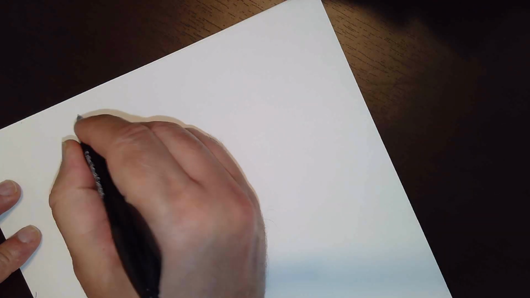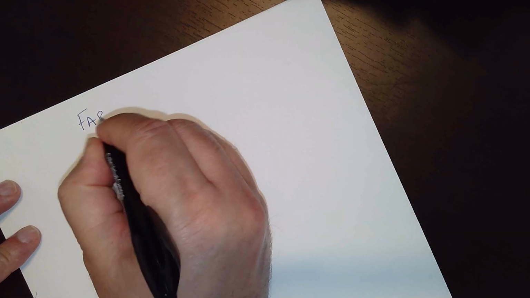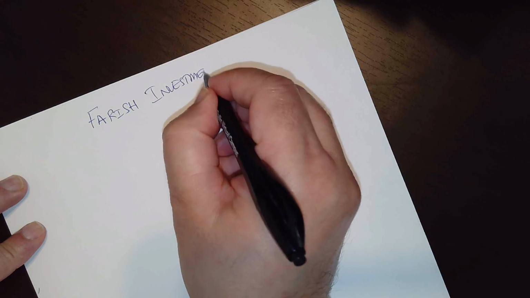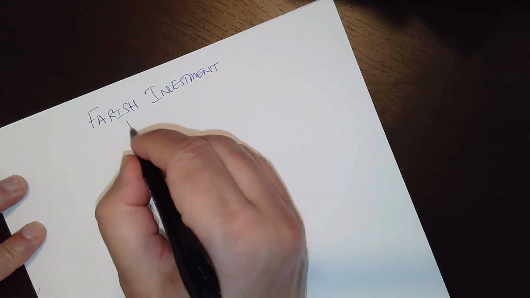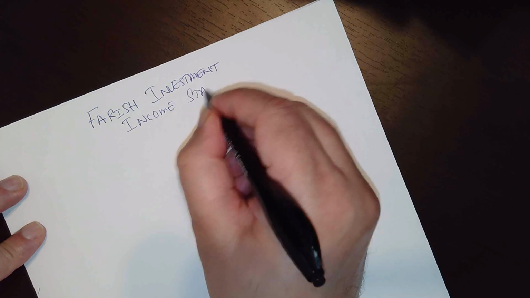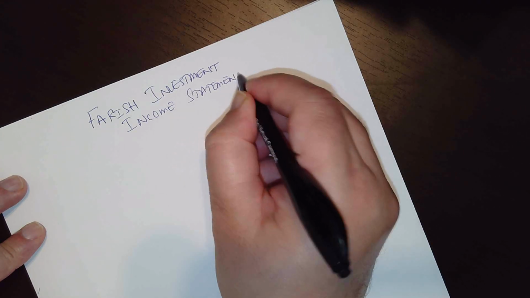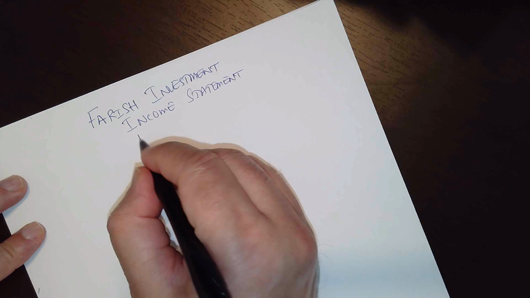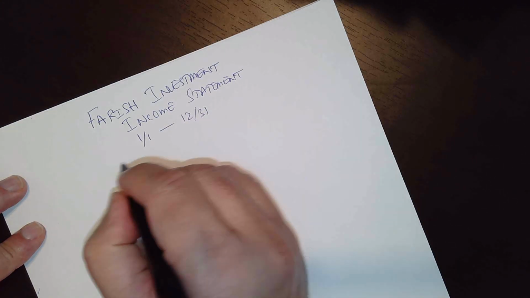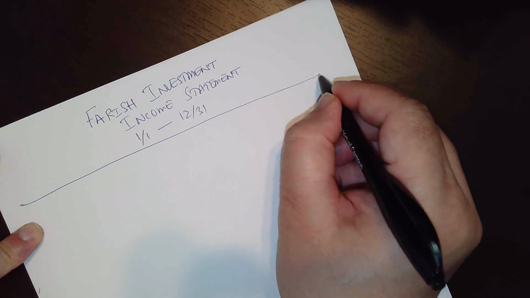So Farish Investment, income statement, from January 1st to December 31st, whatever the year is, and we're going to make this.